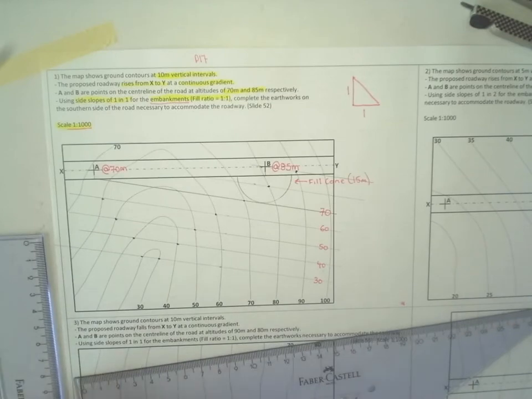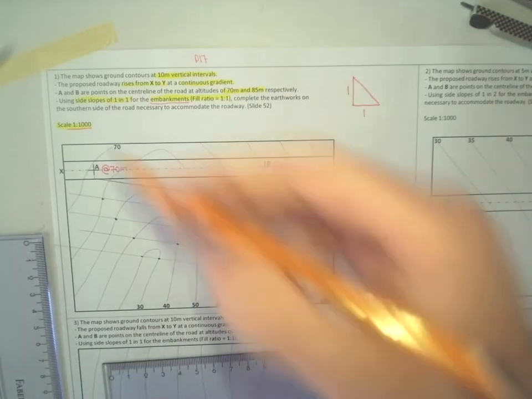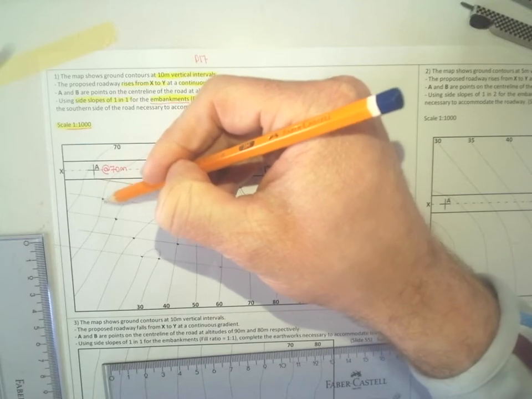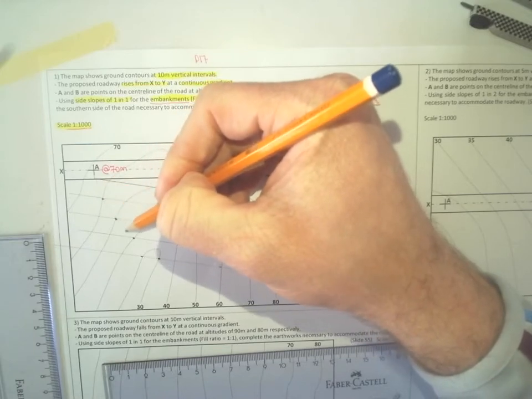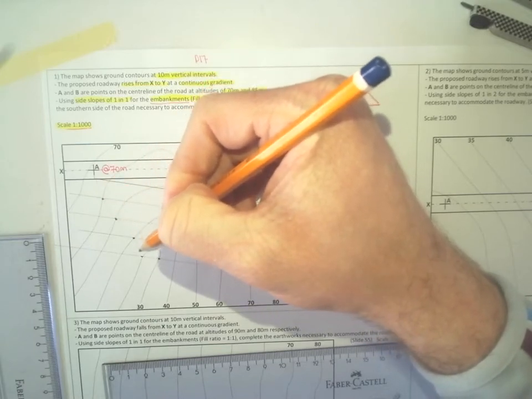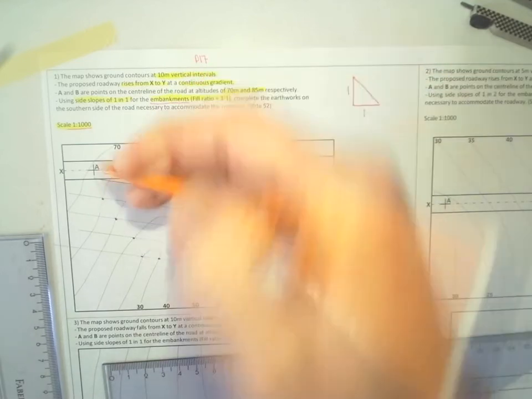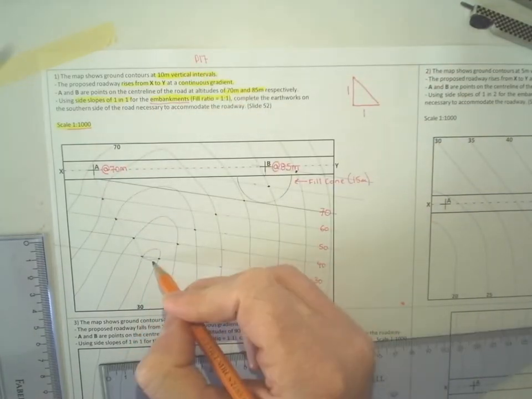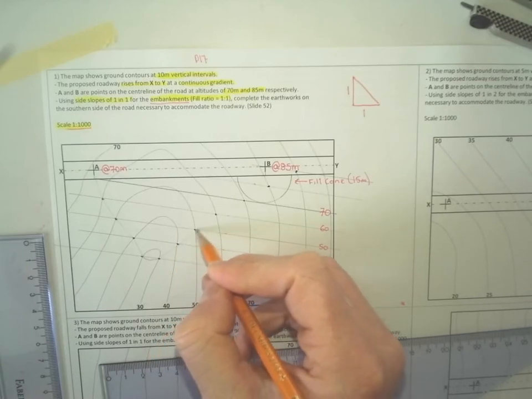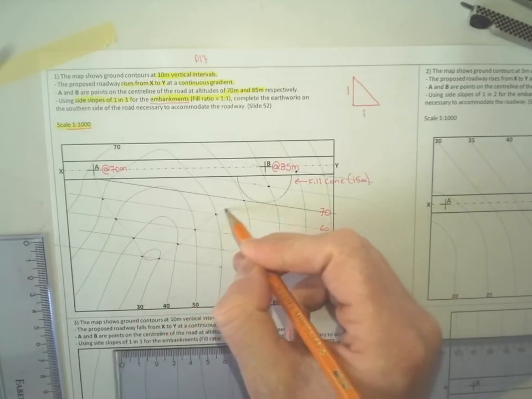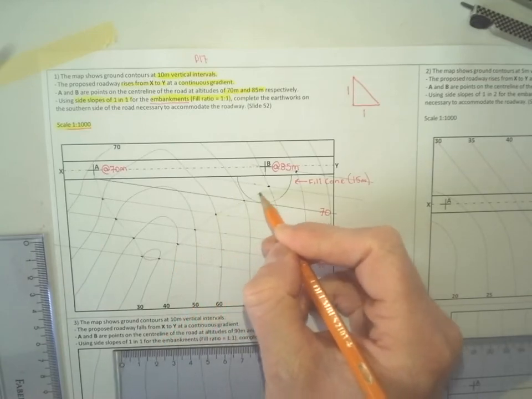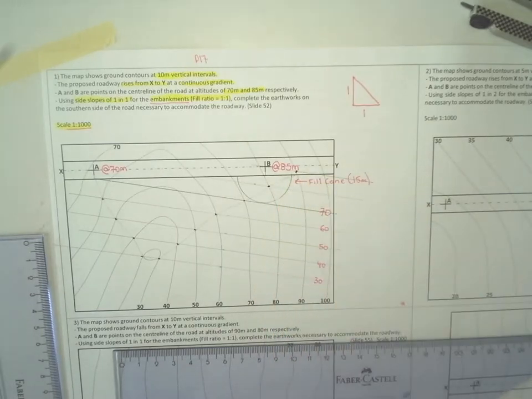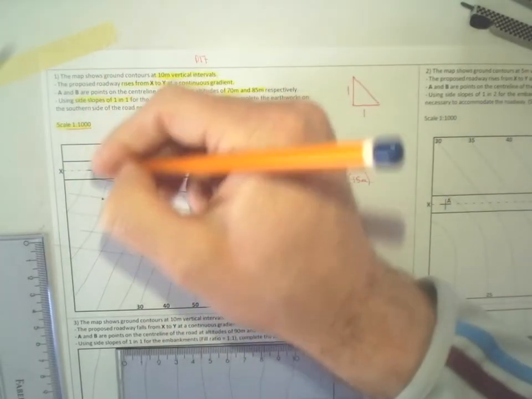Then we can just draw it freehand. So again, 70 is road there. Lightly join the dots. It'll go a little bit below. Once you're satisfied, heavy it in.